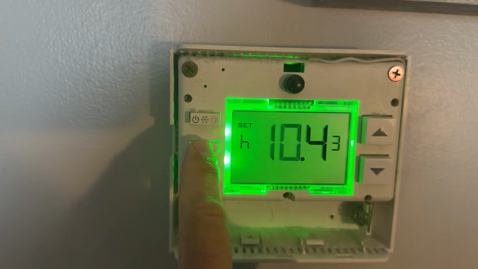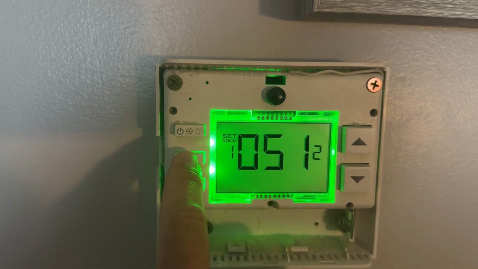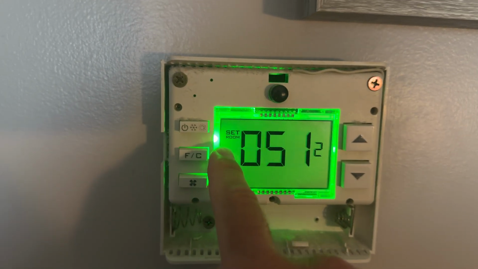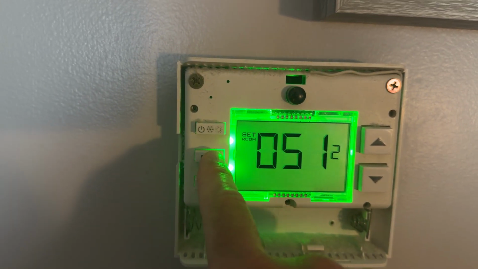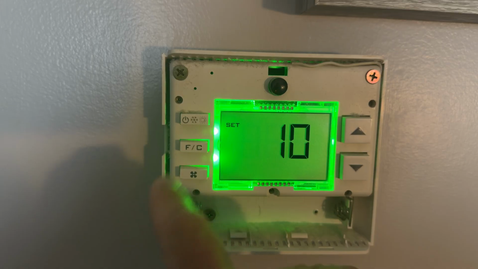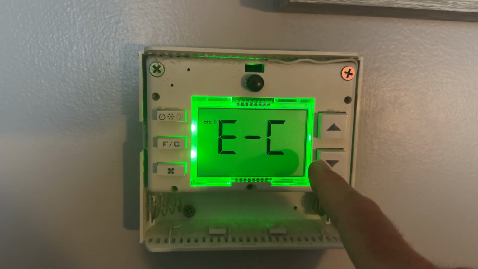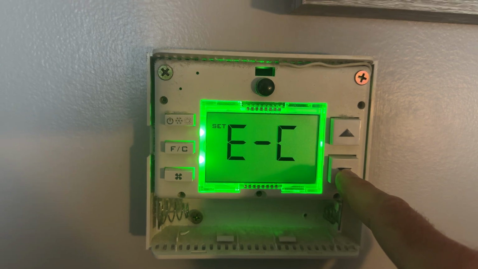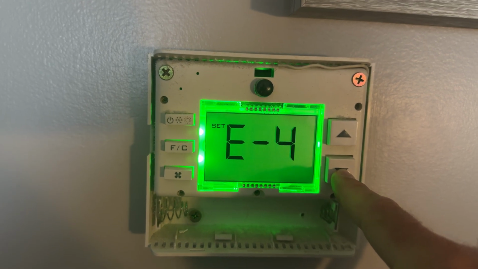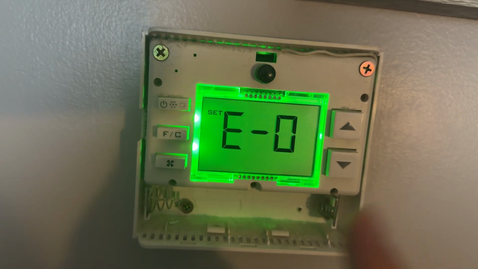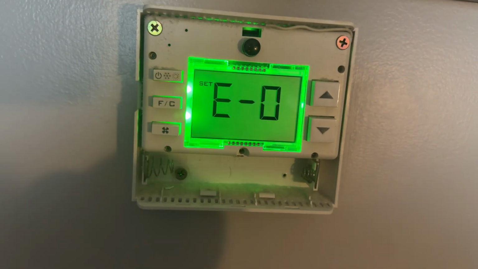So it timed out, so we'll go back into it. We got the time set, so we'll go forward in the menu. And this is the room number, so set room. So this is our room number. And this is something with the compressor, don't worry about that. And this is the energy conservation. So I'm going to put it on 0, and putting it on 0 turns off the setback mode. So that's one way of getting off of that.